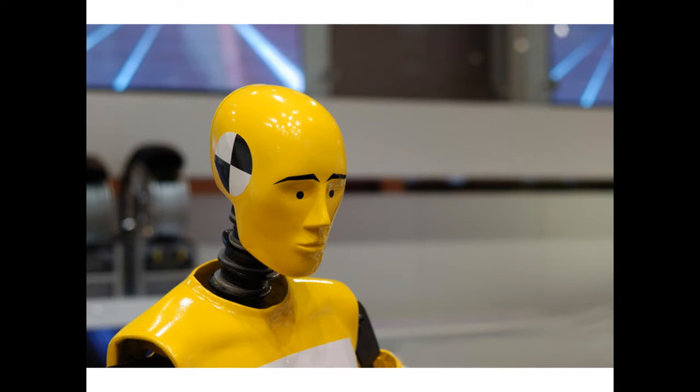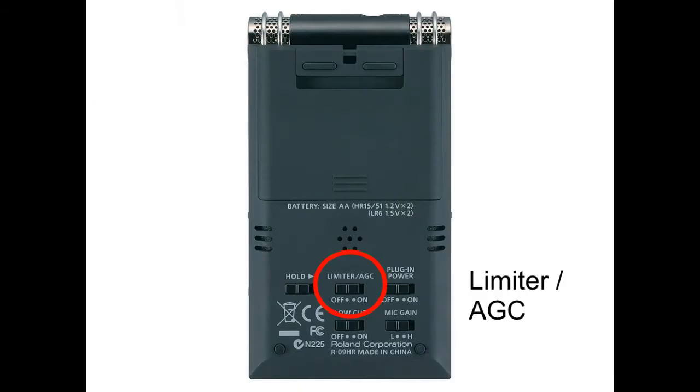interview. So let's go over these settings one by one now, and then we'll look at how they're typically used in different environments. First, we'll look on the back of the recorder where we'll find the limiter/AGC switch. The AGC stands for automatic gain control. When this is turned on, it suppresses noise by lowering the volume when the sound input is too high. If you're interviewing a person with a louder or softer voice than your own, the AGC will adjust the input volume to level things out.